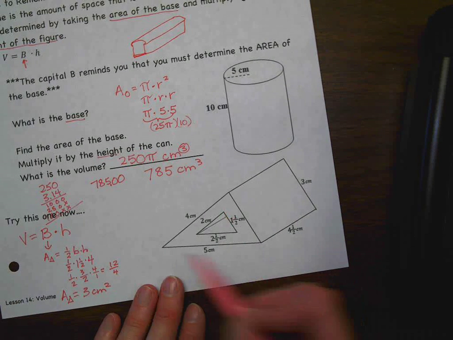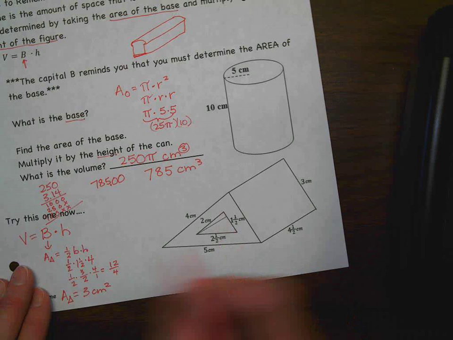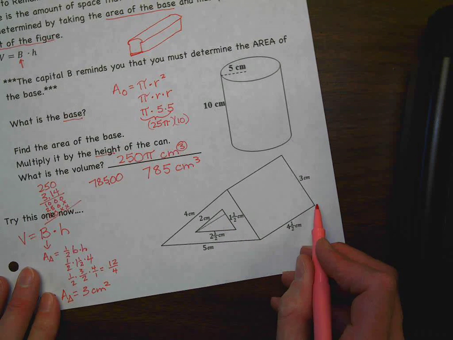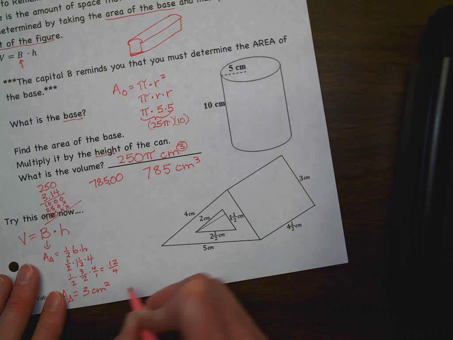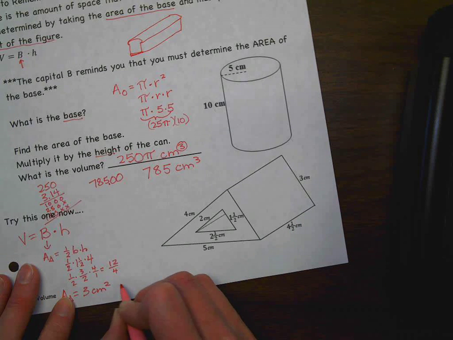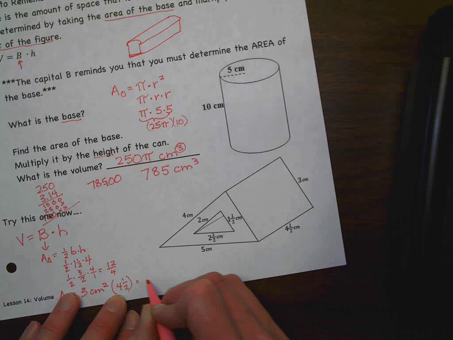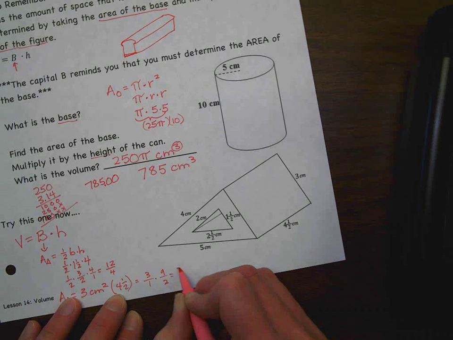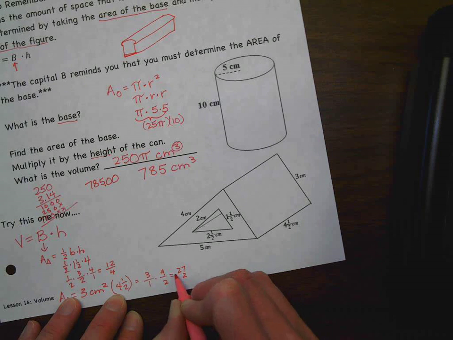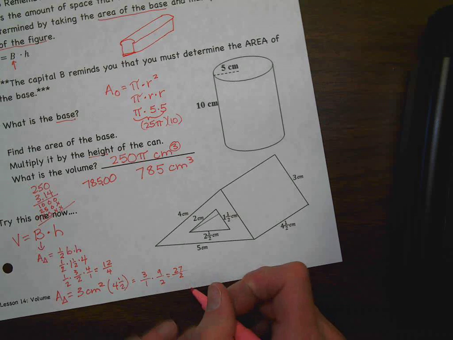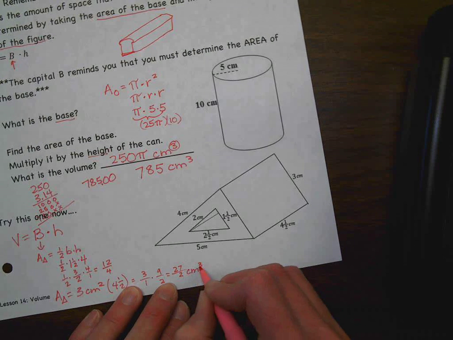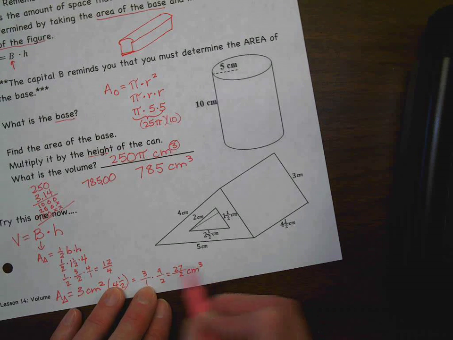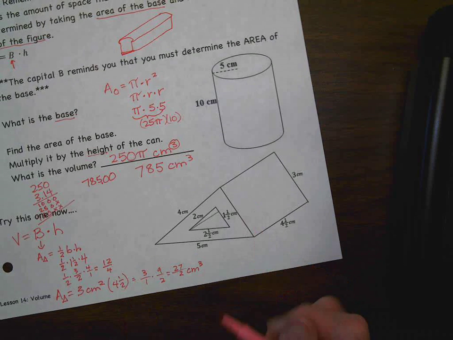That's what I found for that one. So that's that triangle right there. Then I'm supposed to multiply that by the height of it, which is 4.5. So now I'm going to take 3 times 4.5, which is 9/2, so times 4 1/2, right? Then I get 3 over 1 times 9 over 2, which gives me 27/2. So that right there is centimeters cubed. That is the volume for the big one.